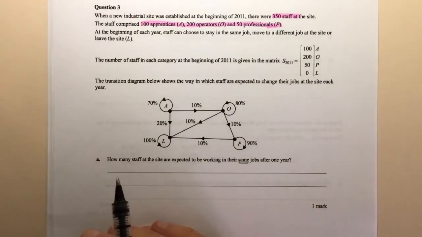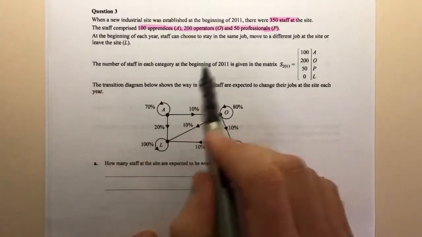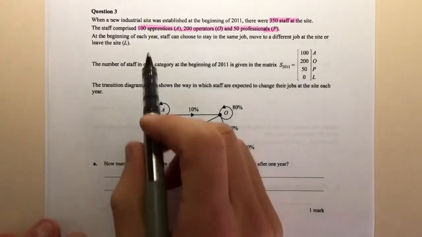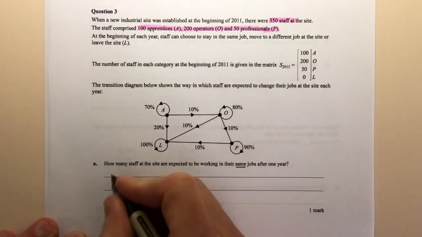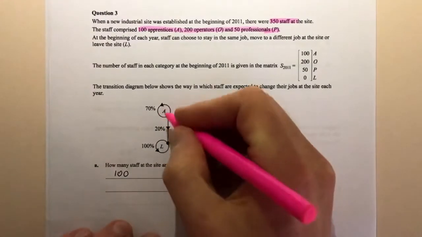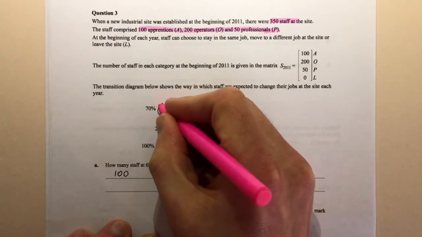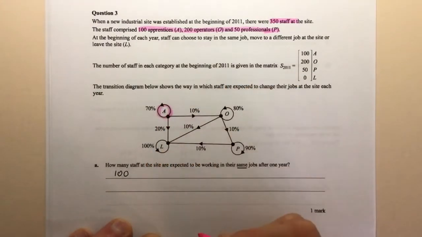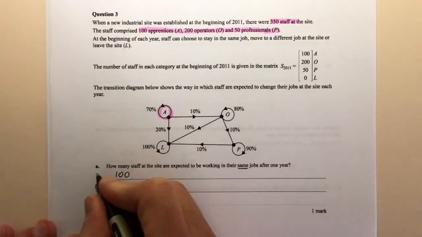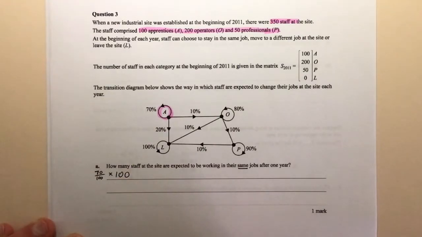So we don't actually want to know how many people are apprentices and operators and professionals. We just want to know of these original numbers, how many actually stayed in the same job. So let's start with the apprentices. The apprentices, there were 100 of them, right? And from this diagram, you can see that 70% of the apprentices stay as apprentices from 1 year to the next, okay? So we want to work out 70% of 100. And the way we can do that is to do 70 over 100, right? Times 100. So that number there is the apprentices.